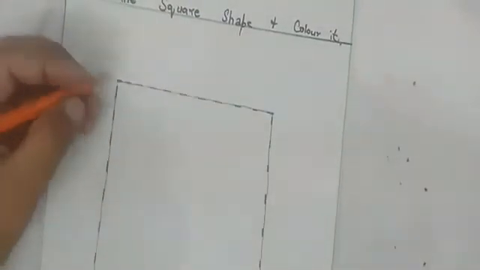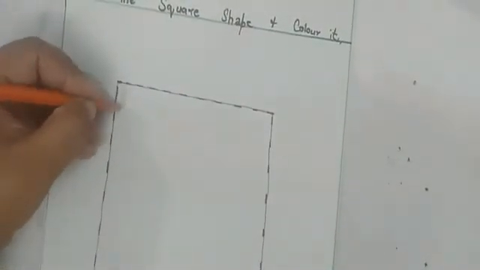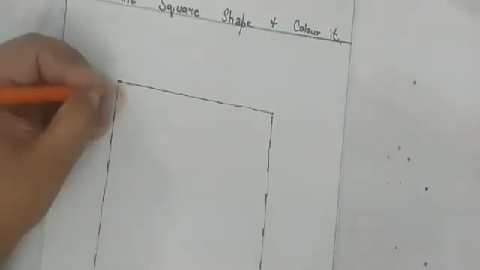अब हम इसको color करेंगे. Okay, कोई सा भी कलर आप लोग यूज कर सके जो आपका favorite हो. Okay, for square shape we use any color if you like it. Okay, so I use orange color and color it. Okay, and I will color it inside the square. बच्चे लाइन के बाहर किसी ने नहीं निकालना है और नीट कलरिंग करनी है.